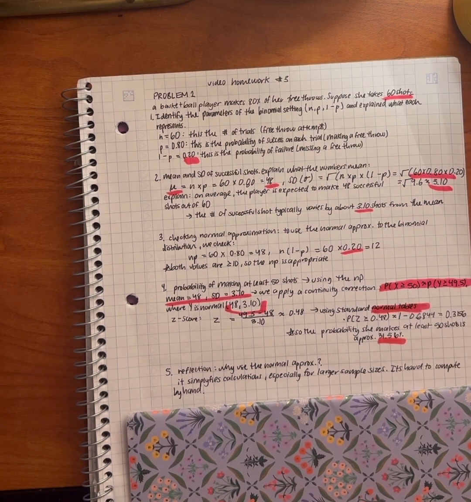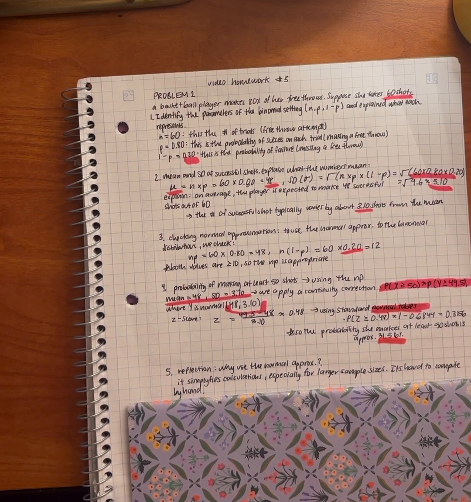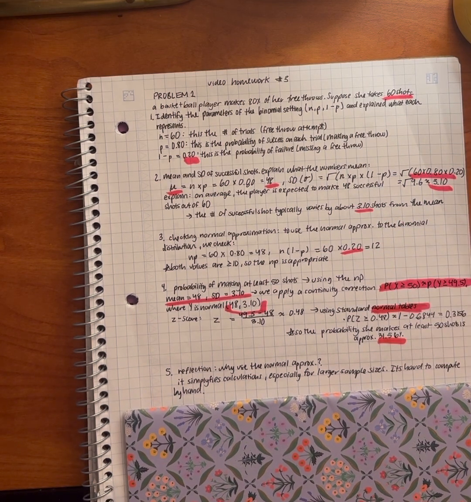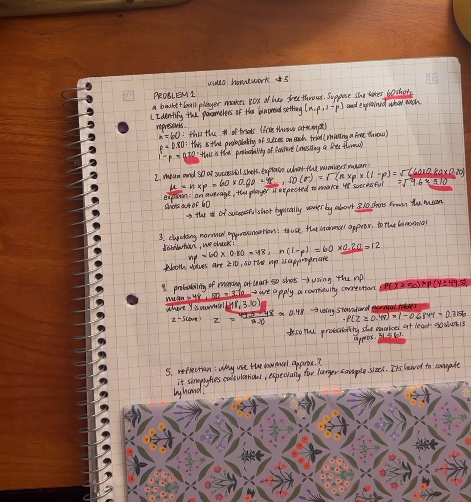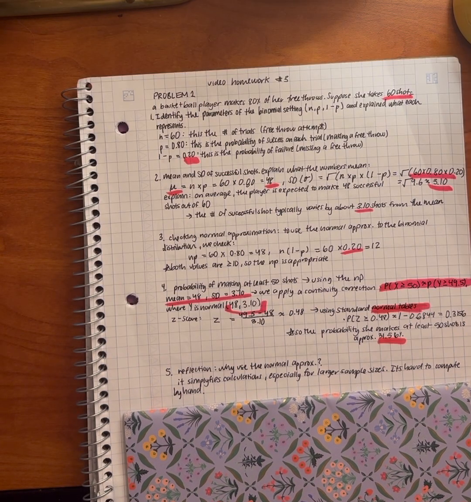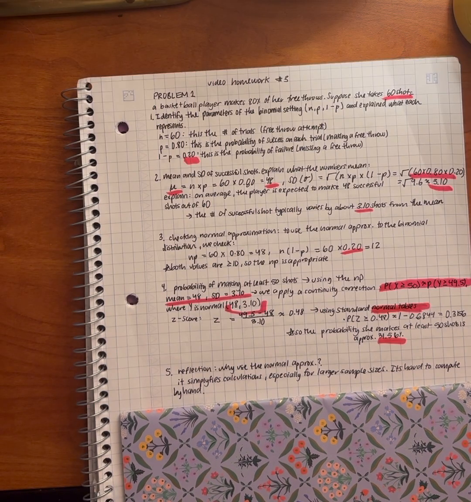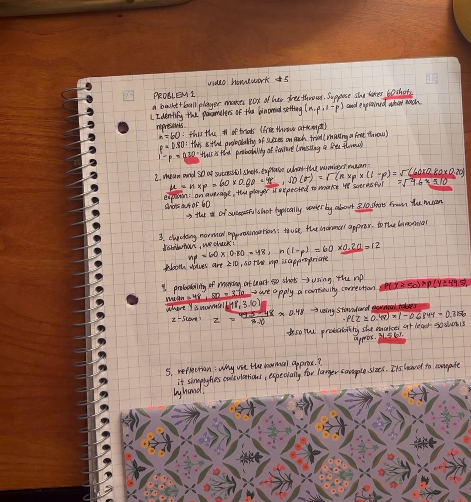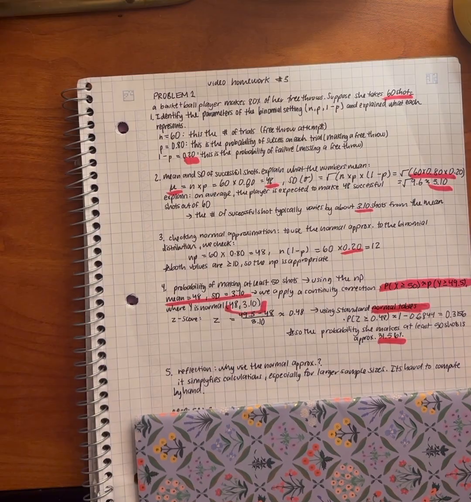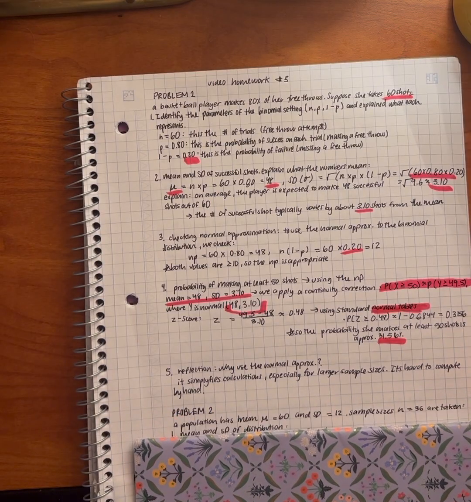And lastly, question number 5, reflection. Why use the normal approximation for this problem? It's going to simplify calculations, especially for larger sample sizes. And also it's hard to compute by hand, so this is just a verified method that's been used for a long time.